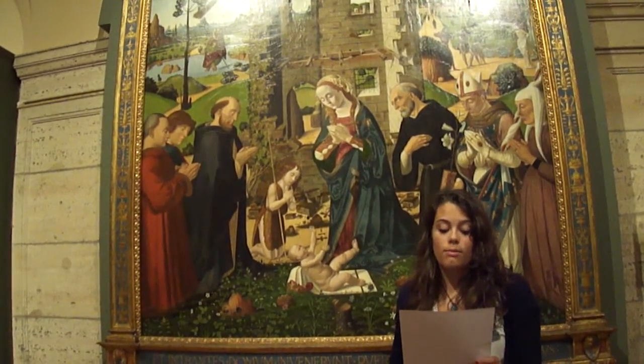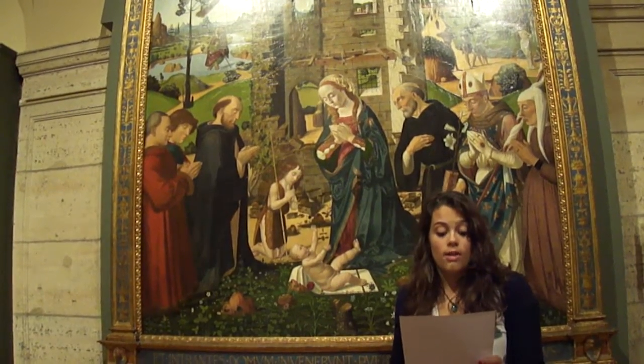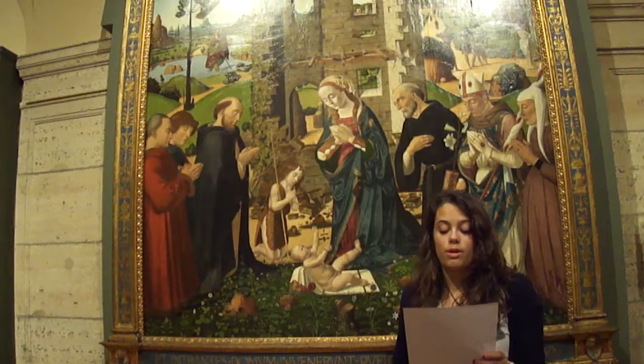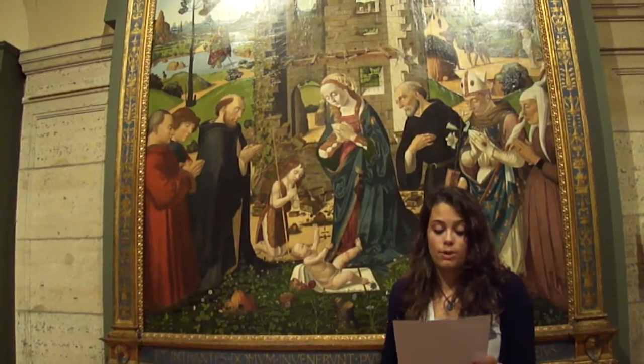Most subjects of paintings in this era were of religious settings and stories from the Bible because churches were commissioning more and more artists during this time, this painting being no exception.